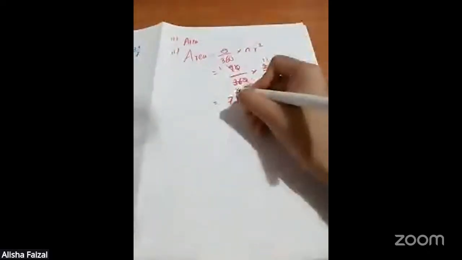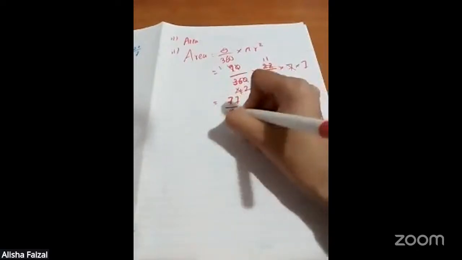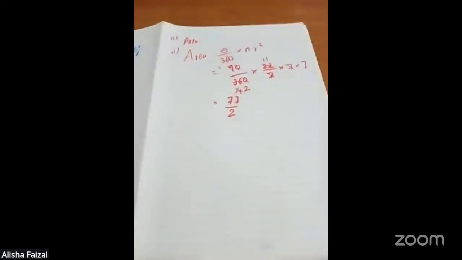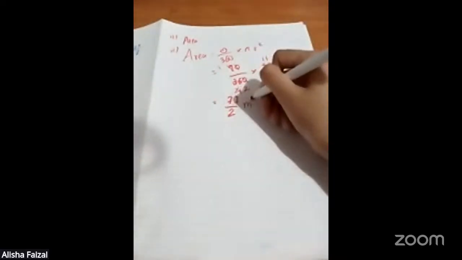Divide this by 2, 2. 7 into 11 is 77, and there's only 2 remaining, so we write 2. 77 over 2. You can leave it as 77 over 2, but don't forget the symbol meter square.